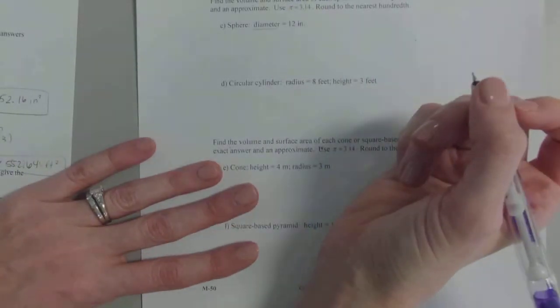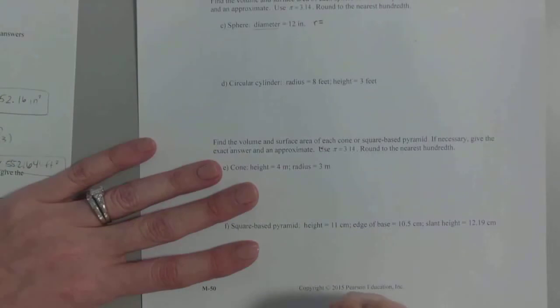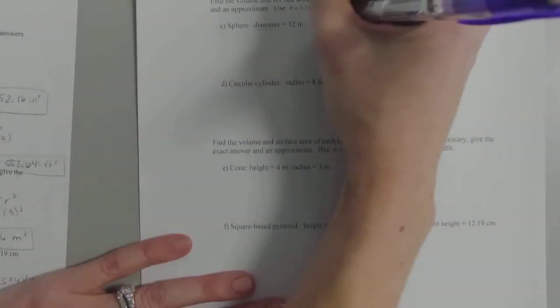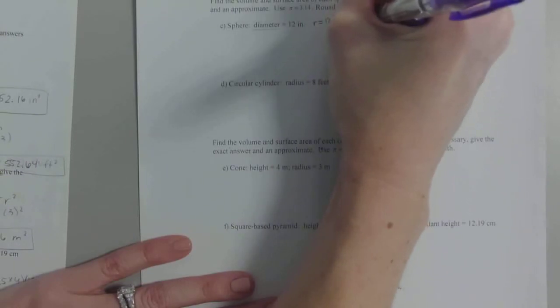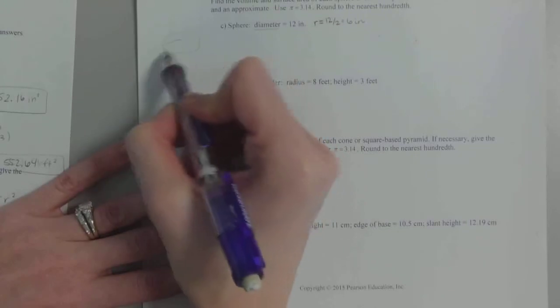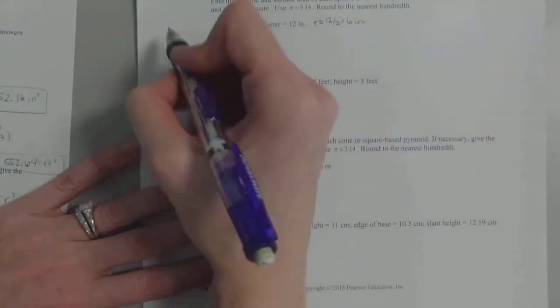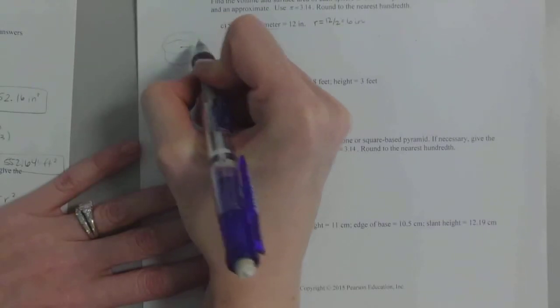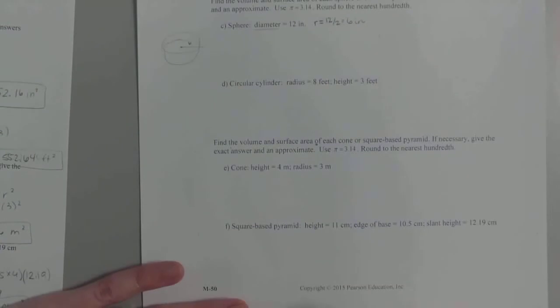And again, none of this has to make sense. You don't need to know where the formulas came from. You just need to know which formula to use and what r is and what h is, okay? So looking at this one, we have a sphere, and notice what it gave us, a diameter, right? So what should we do to that diameter so we can get the radius? Not square it, but we're going to divide it by 2. So we'll have 6 inches, all right?